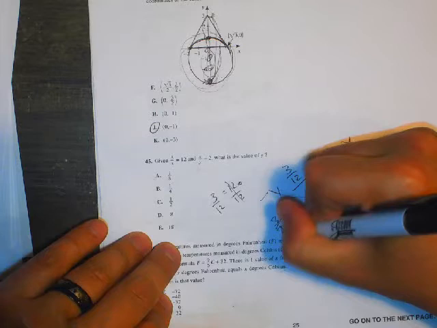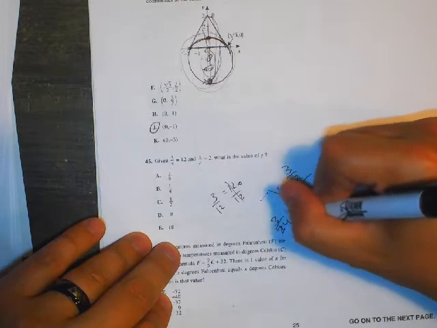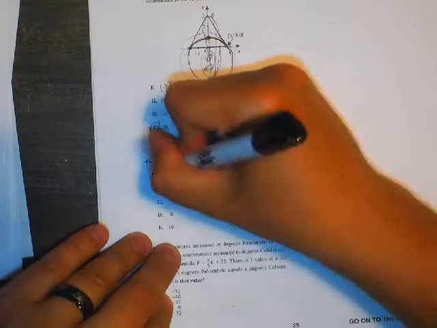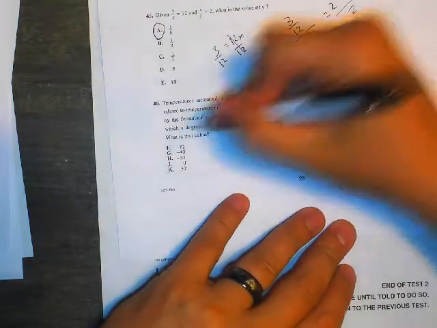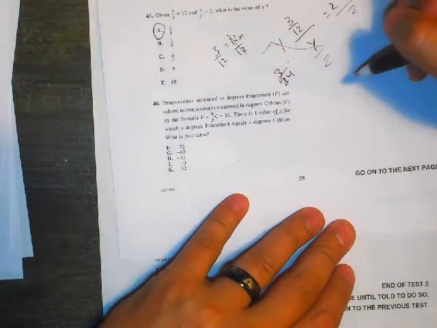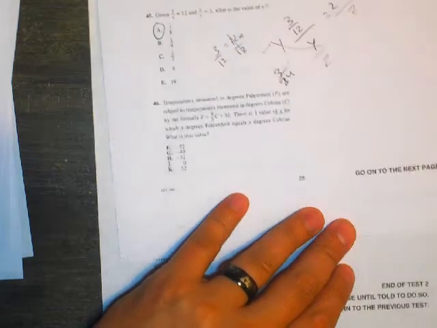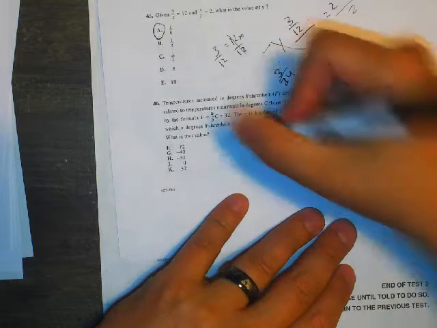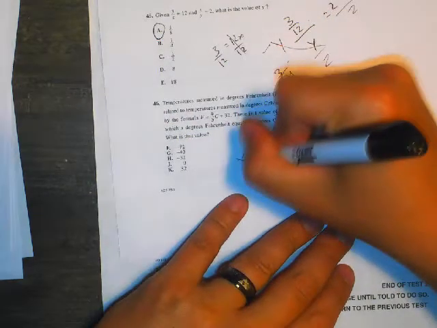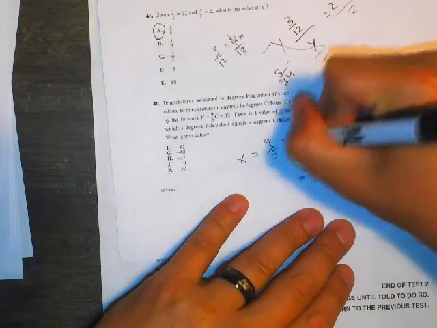So what's half of 3/12? That's 3/24. Oh, I see. I was looking for 3/24. It's not there, but 3/24 can be simplified to divide by 3, 1/8.